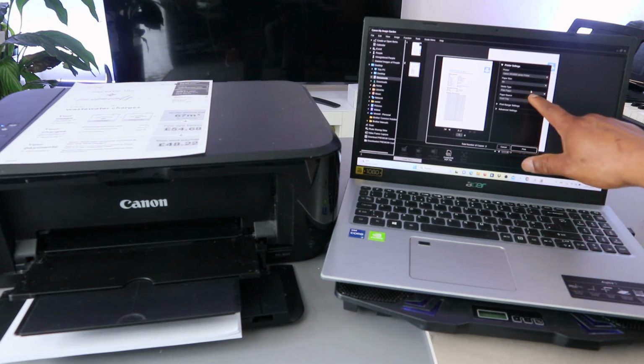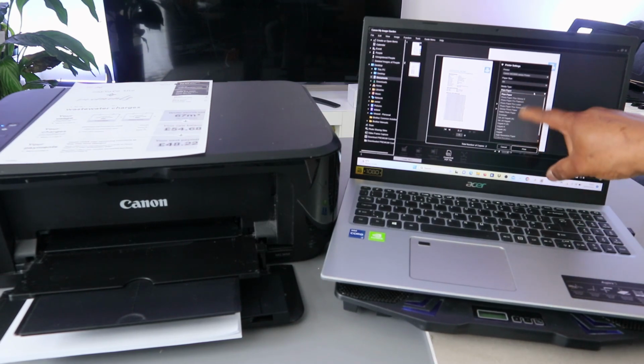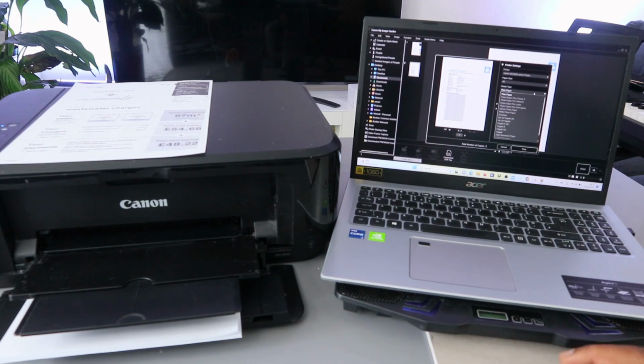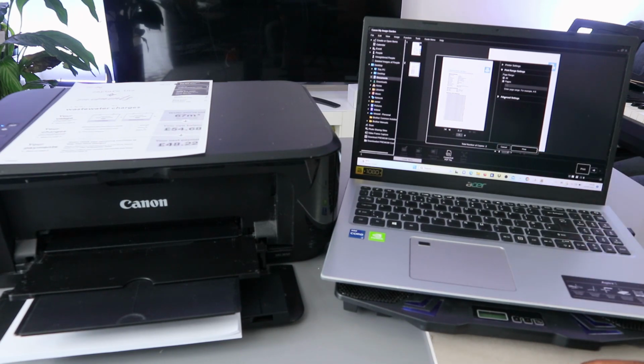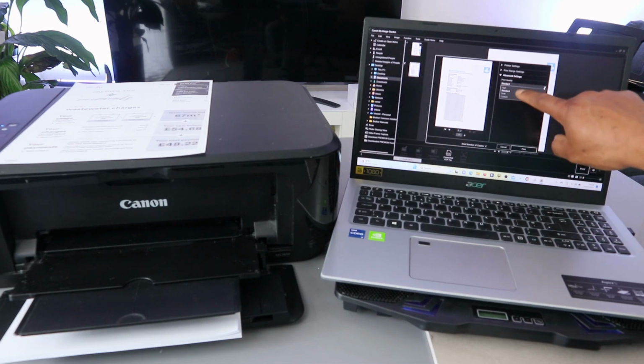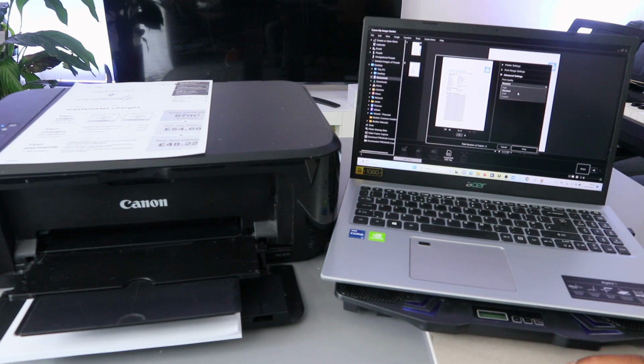Then media type is plain paper. If you have photo paper or hagaki or envelope, then you need to select that particular one. What we have here is plain paper. Now another thing is for you to select page range. It gives you the option to select all, or particular pages 1 to 2, or page 1 only. Then after that, select advanced setting. Advanced setting is for you to select print quality. It gives you the option to select high, standard, draft, and custom. We want to have it in standard.